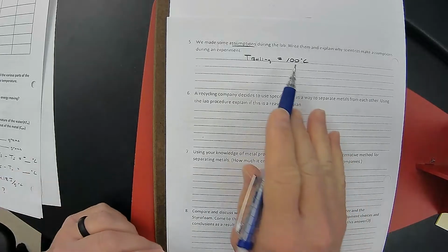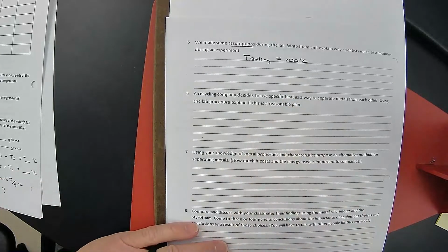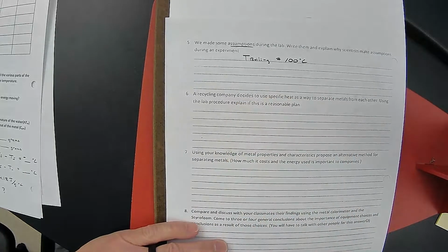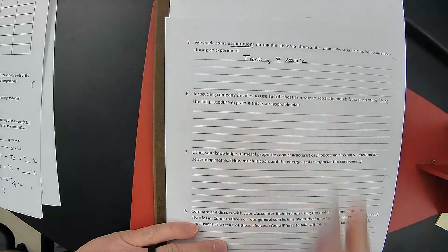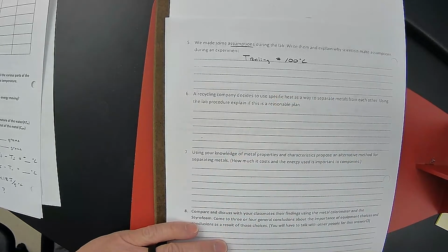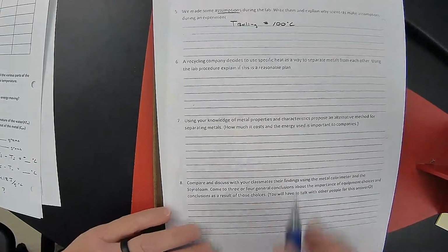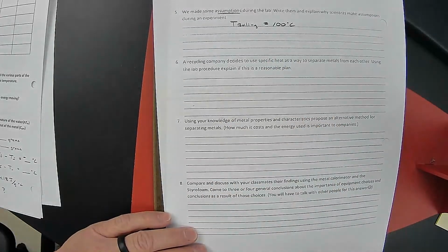But we didn't use pure water, and the atmospheric pressure may have not been 1 atmosphere, so it may not have been 100 degrees Celsius. But you might have measured the temperature of the boiling water, so that would not have been an error.